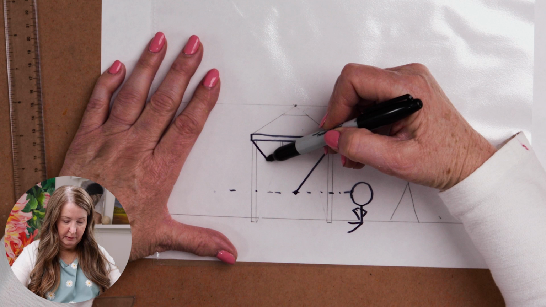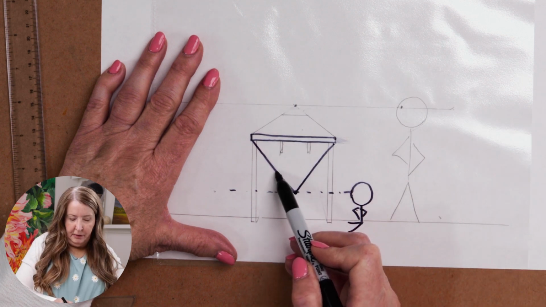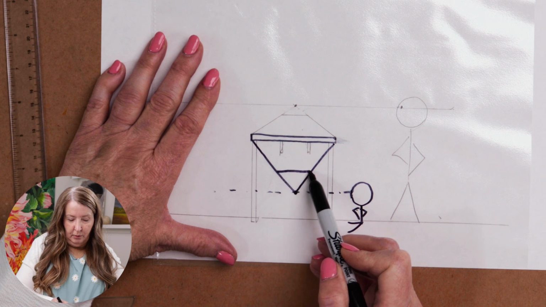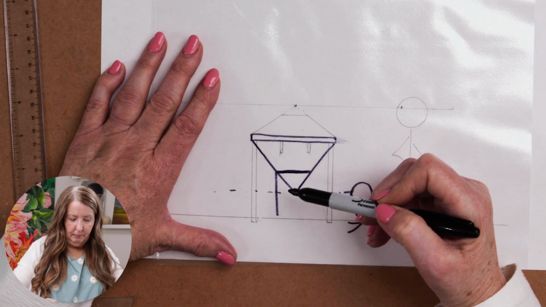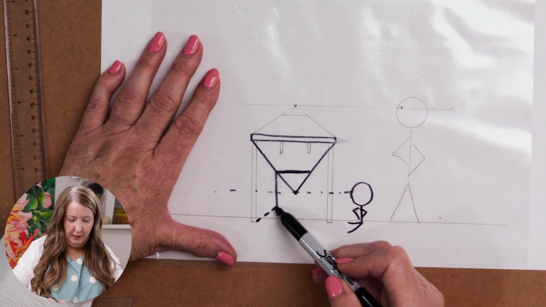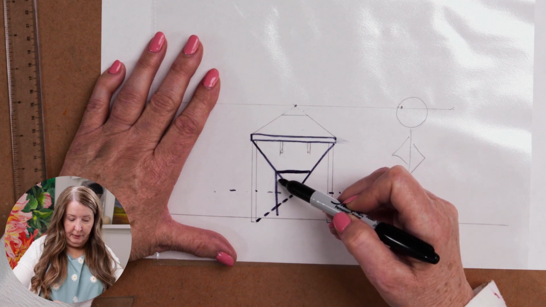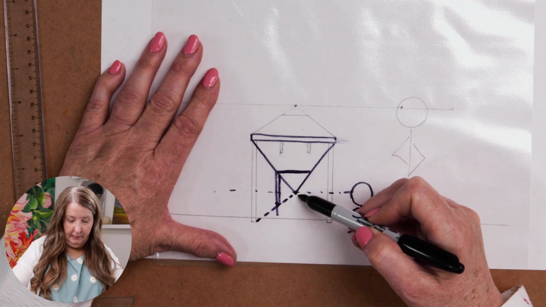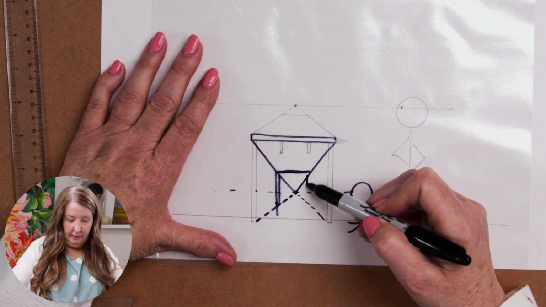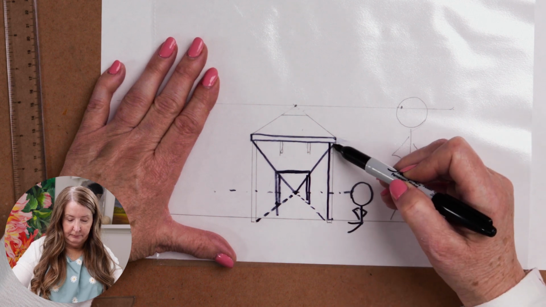And then we are going to draw the very back of the table, which will be horizontal. And then we're going to go straight down. Actually, I should have done a dotted line here. We're going to go straight down and we're going to stop at that dotted line for the back leg. So that will be a back leg. Let's do a dotted line here. And this will be a back leg. This is the front leg.